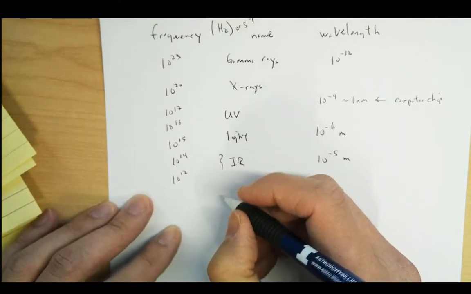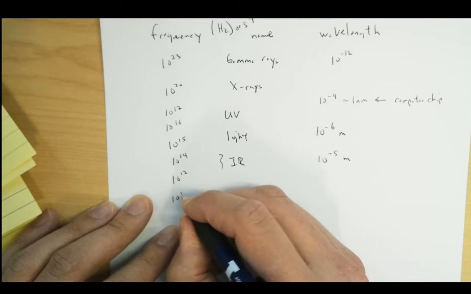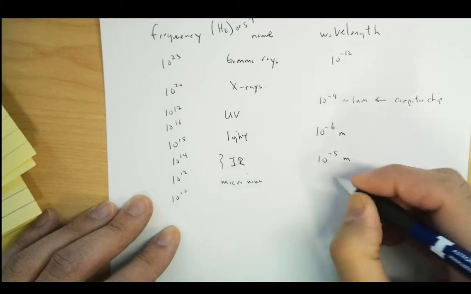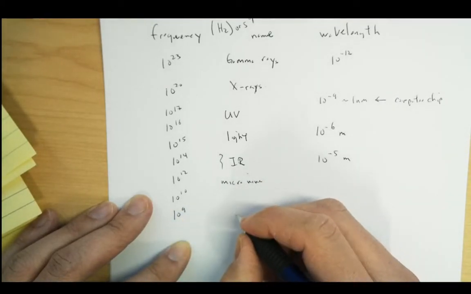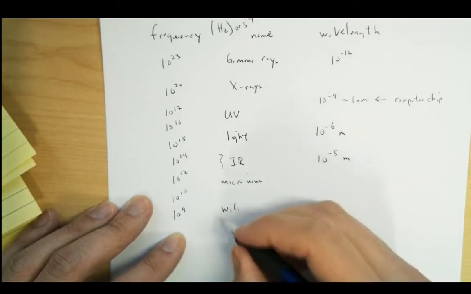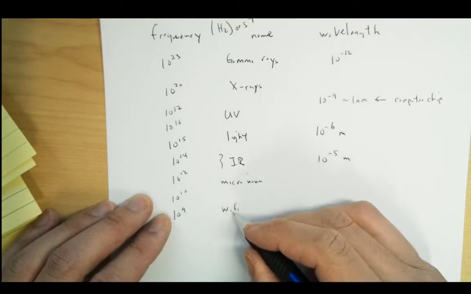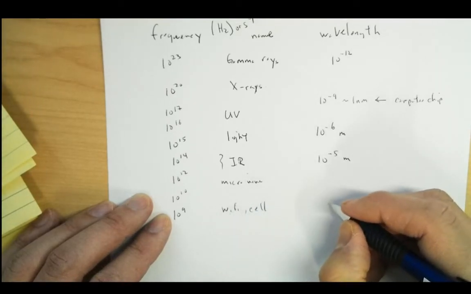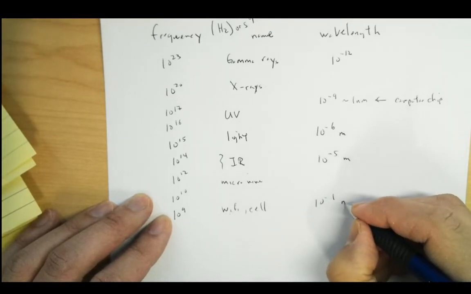Basically, as we get higher and higher, what we get is around 10 to the minus 12 to 10 to the minus 10. These are microwaves. And then 10 to the minus 9, this is Wi-Fi. Actually, Wi-Fi is between 10 to the minus 9 and 10 to the minus 10. It's like 2.4 or 5 gigahertz, right? Cell phones are here as well. This is around 10 to the minus 1 meters.